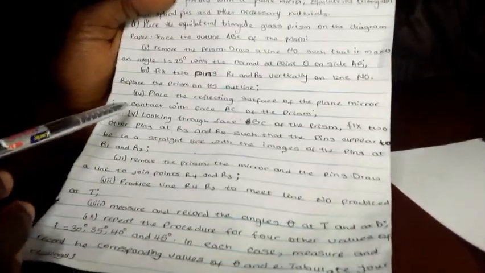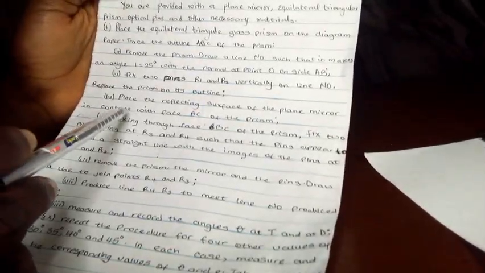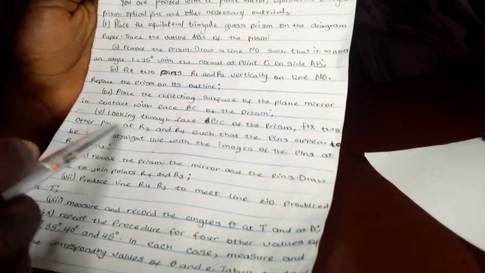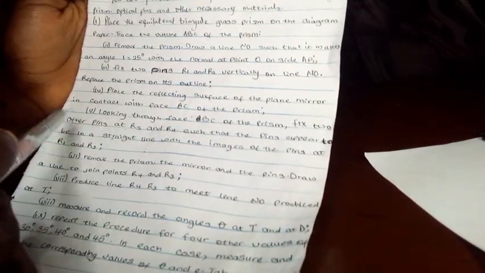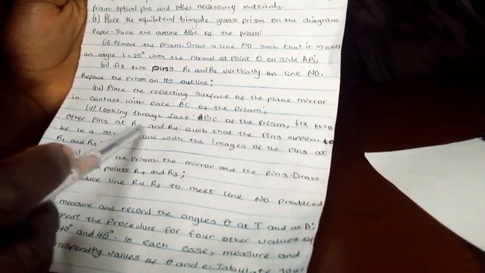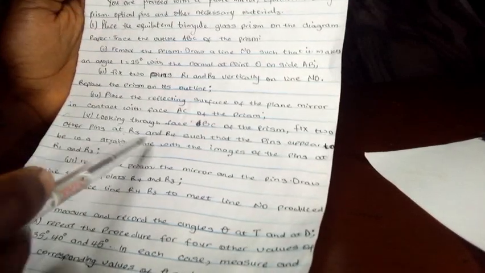And then what next? Looking through face BC, that is this face BC, we fix two other pins where we see the images of the first two we have there.